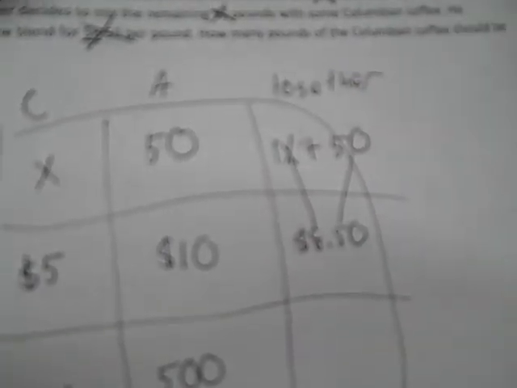And then, so that'd be 5x. 50 times 10 is 500. And then, well, how many pounds are we mixing together? Well, I don't know, but I know I'm taking X pounds of the Colombian and adding the 50 pounds of the Arabica to it. So 8.50 times X, that's a 1, and 50 times 8.50. So it's going to be 8.50x. I take 50 times 8.50, and that's 425.